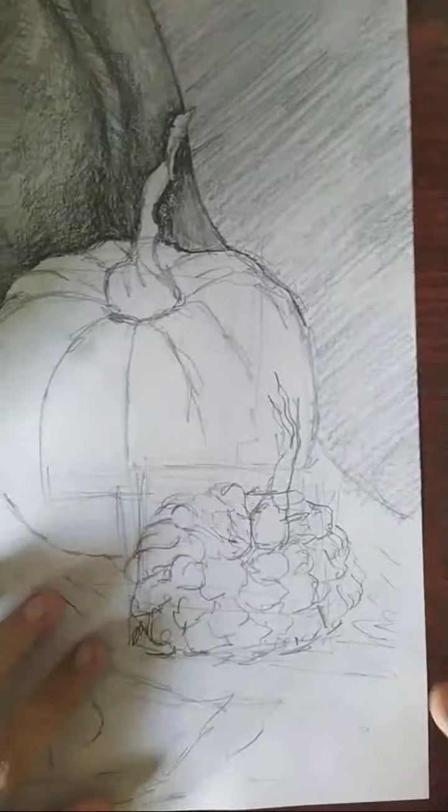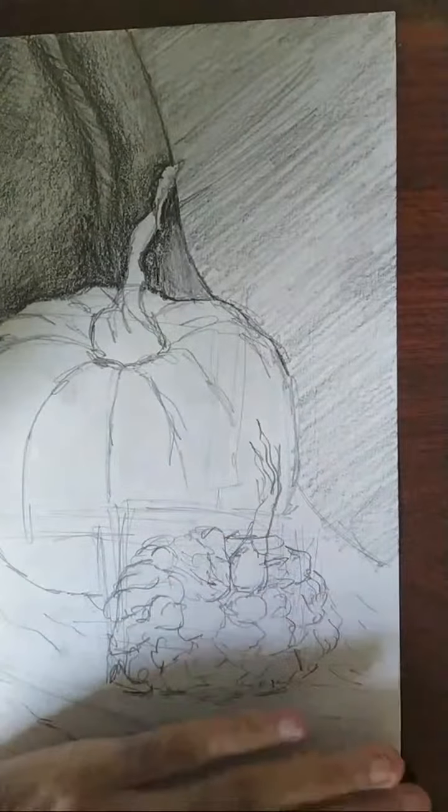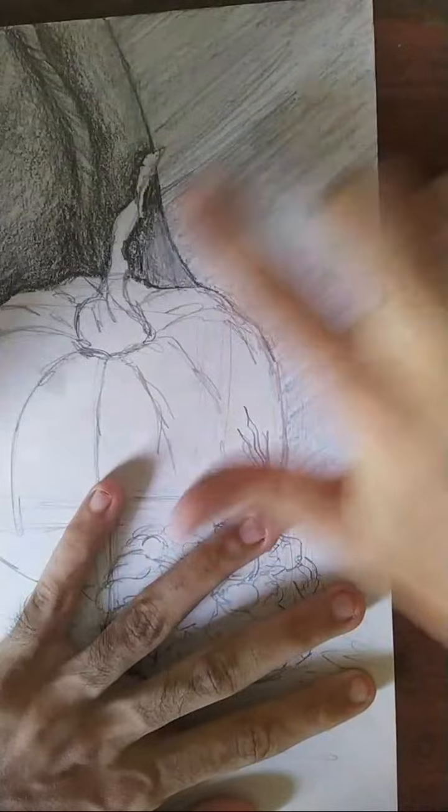So here we finished the background part.